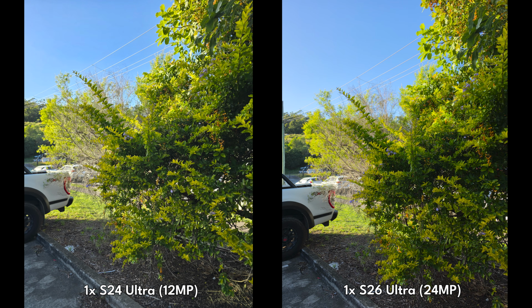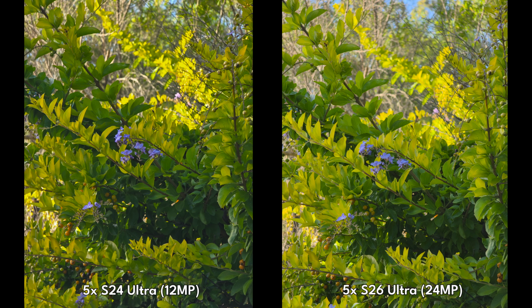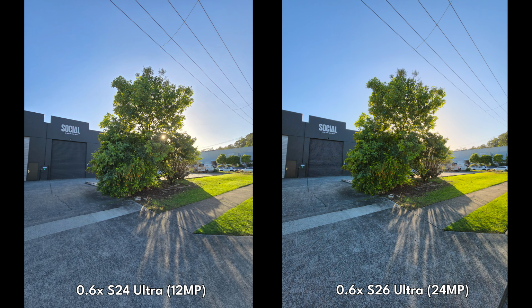Where the S26 Ultra will always win out is just the hardware flexibility with the increased apertures for the main camera and the 5x telephoto and the high resolution 50 megapixel ultra wide camera, which gives you more detail, especially with the new 24 megapixel mode on board.